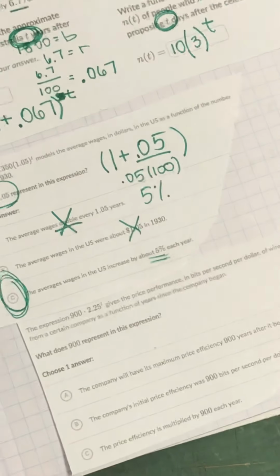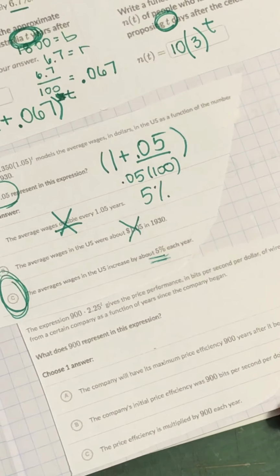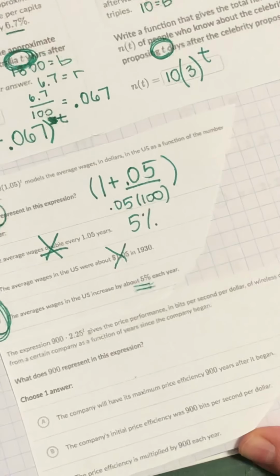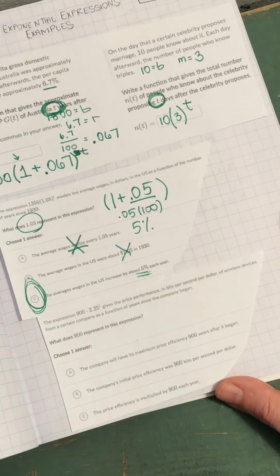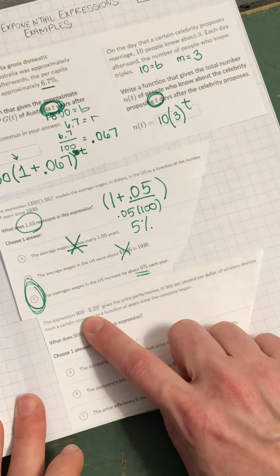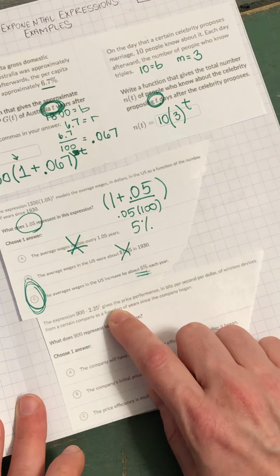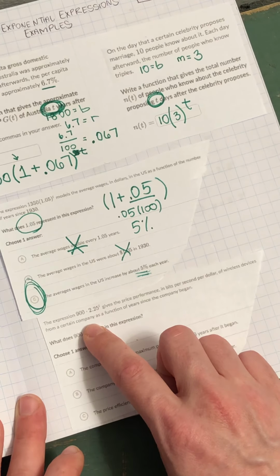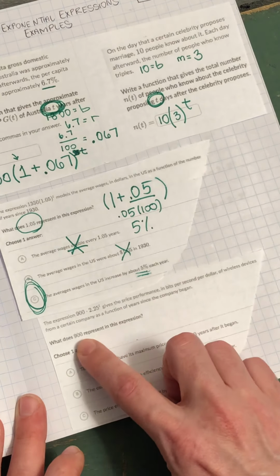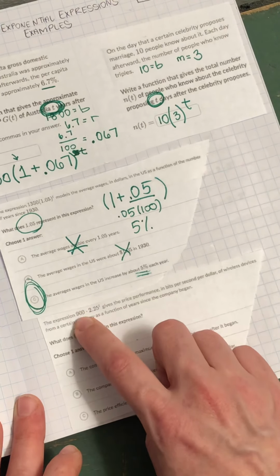Okay, last one. So the expression 900 times 2.25 to the power of t gives the price performance in bits per dollar of the wireless device of a certain company as a function of years. What does 900 represent? So 900 is that first one.